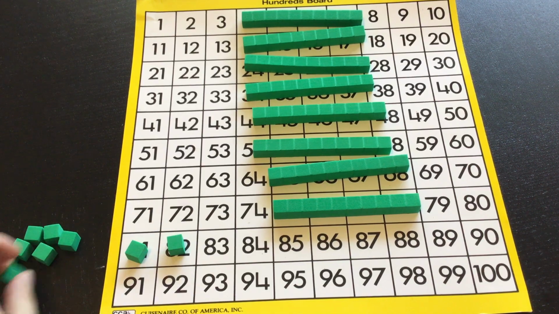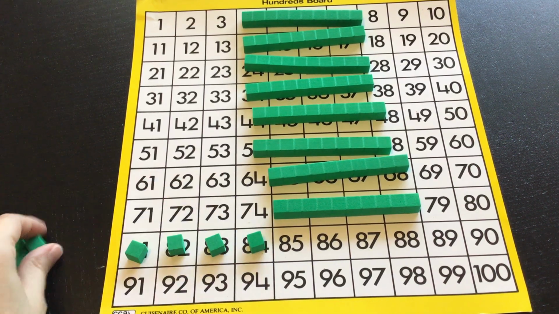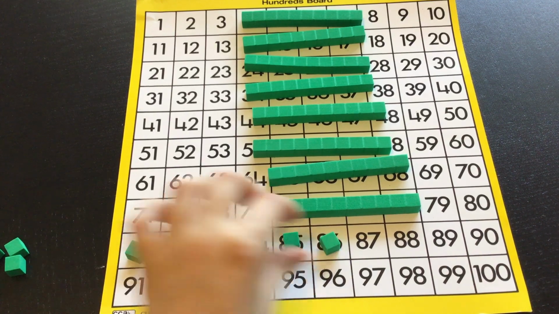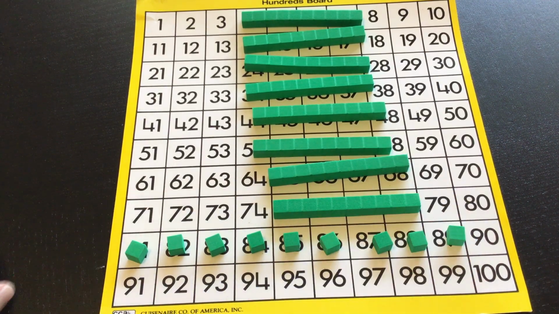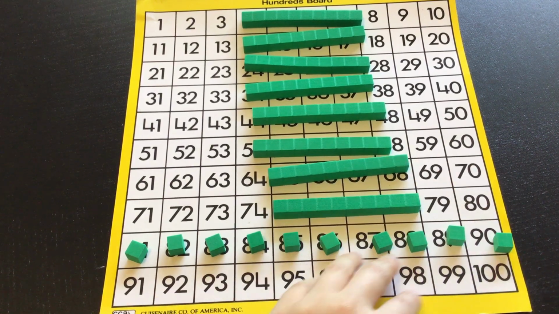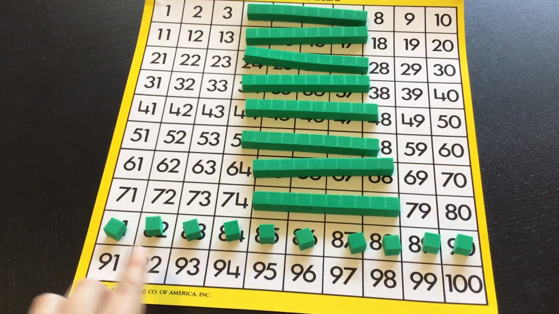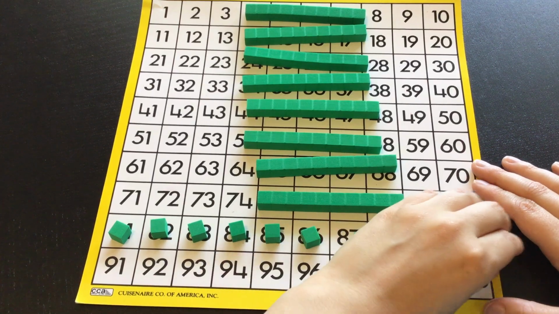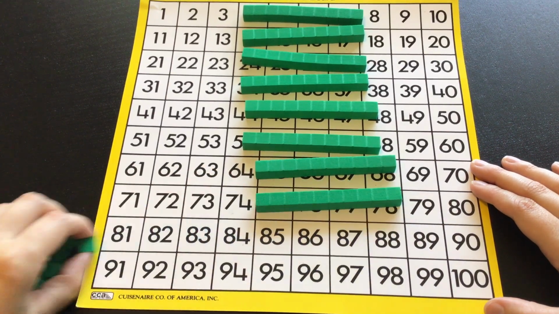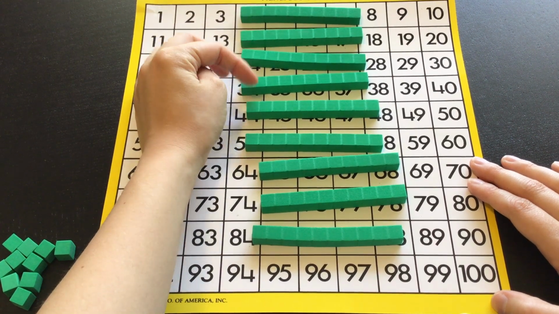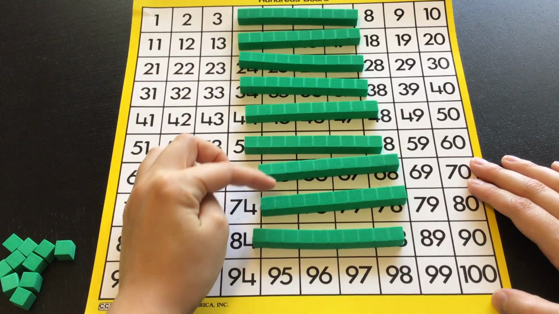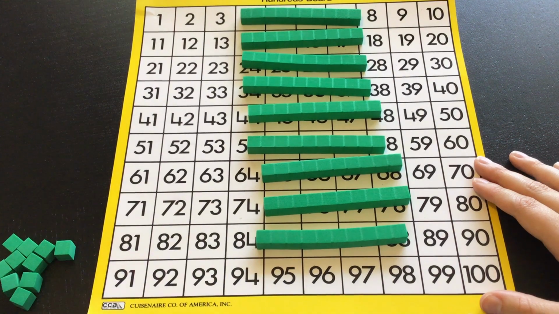81, 82, 83, 84, 85, 86, 87, 88, 89, 90. Okay, so I've got 10 ones cubes. I get to trade them in for a 10 stick. 10, 20, 30, 40, 50, 60, 70, 80, 90. Okay, one more row.